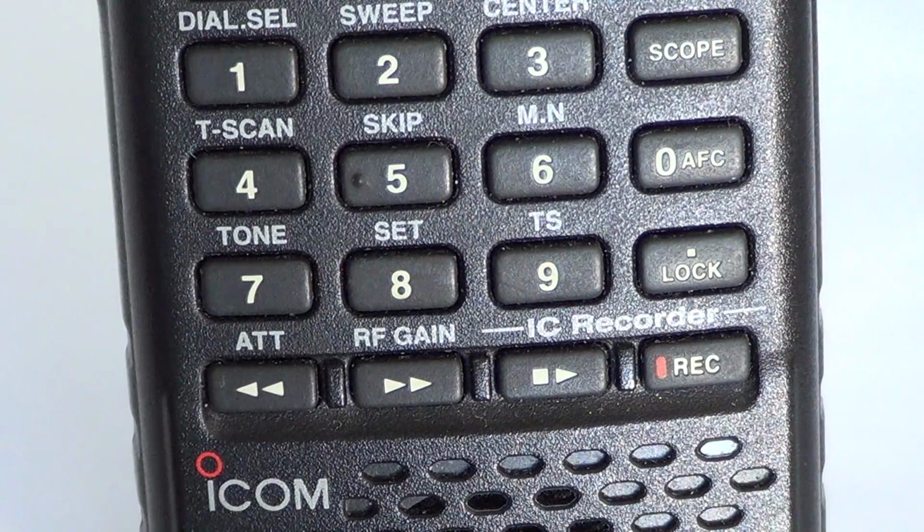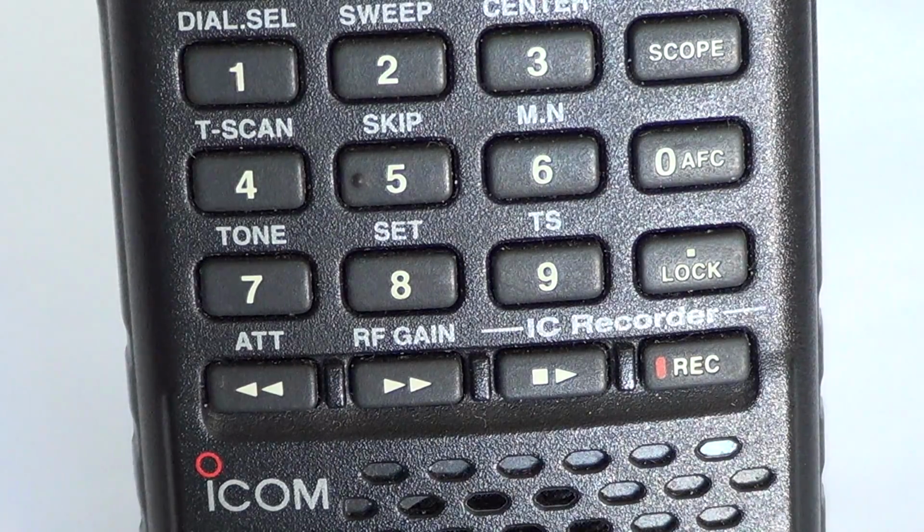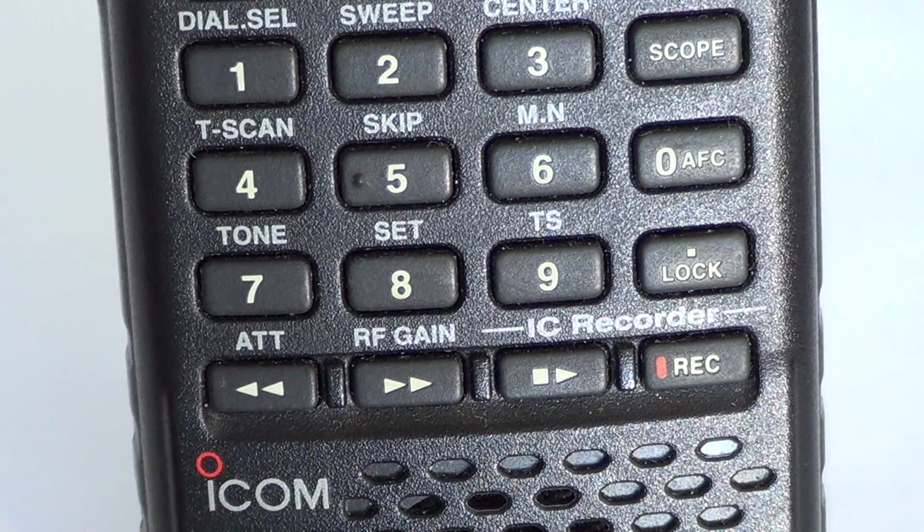You can record up to 240 minutes of audio in 3 settings. There's the high quality setting, the average quality, and a low quality setting in the radio. The higher the quality, the less time you will be able to record. Personally, I usually leave it in the regular quality.